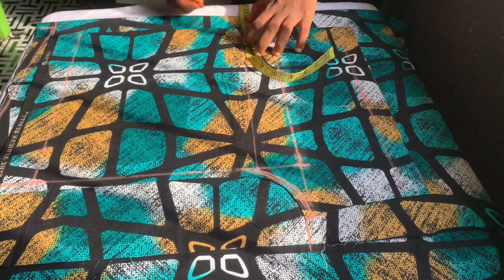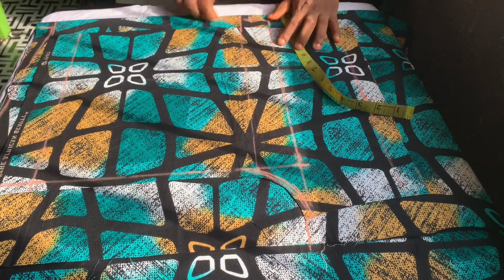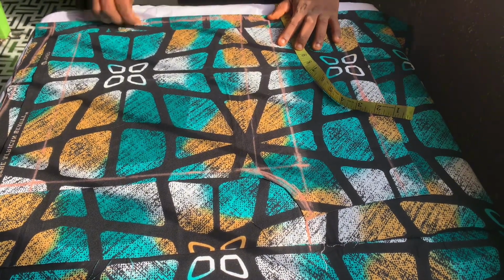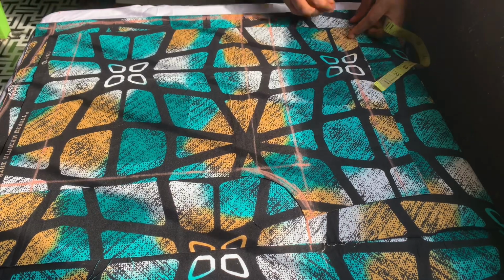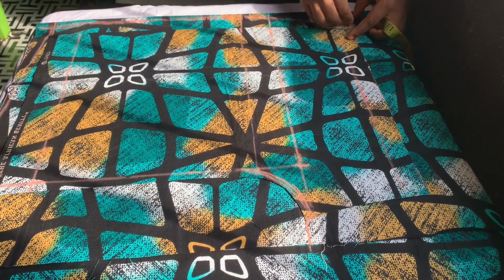So that creates the waistline for the back. Then at the hip line and the crotch line, I'm going to mark 1 inch out and connect it to the waistline. Then at the hem line, I'll mark ½ inch and connect it to the hip line.